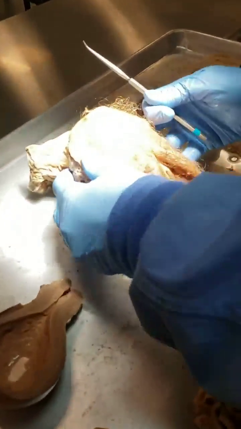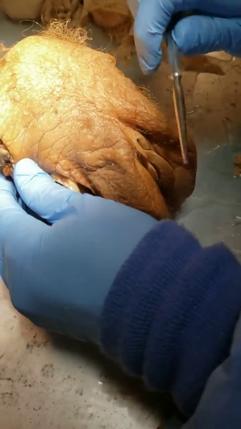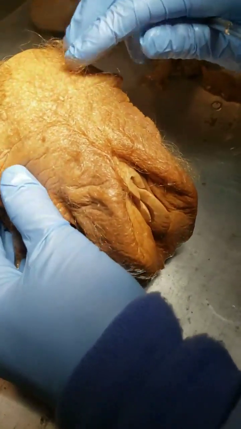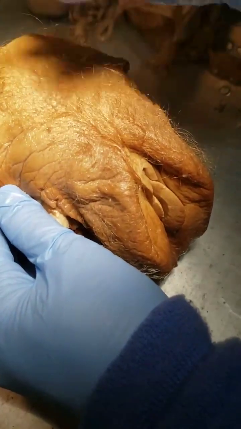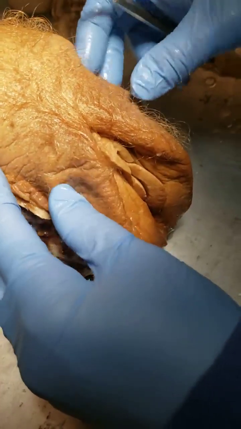So we're simply going to go down our list of terms, and we have first the mons pubis. It is quite literally a mound of fat, sitting in front of the pubic symphysis. And obviously there is adipose tissue. This develops during puberty in the female.